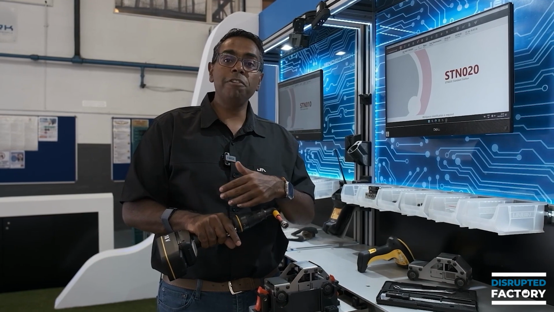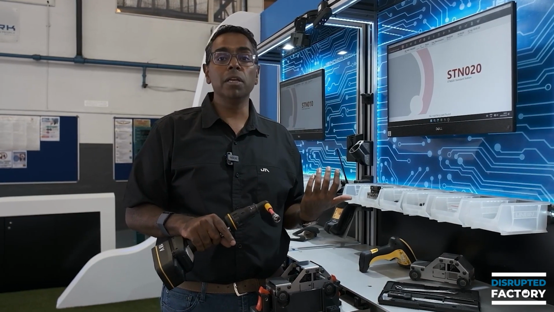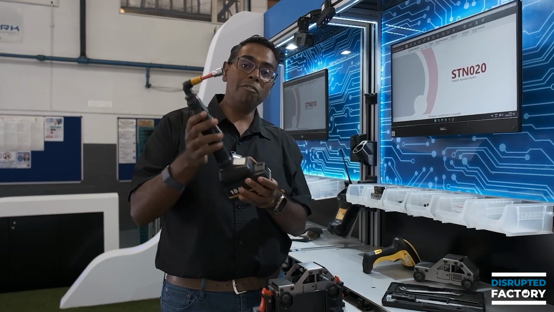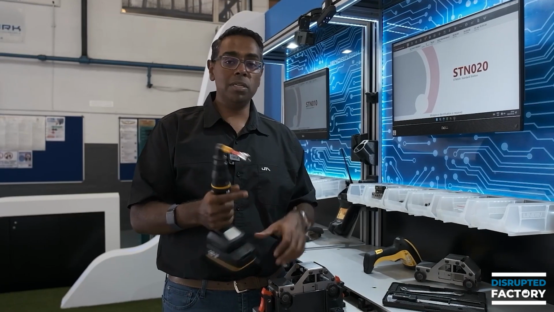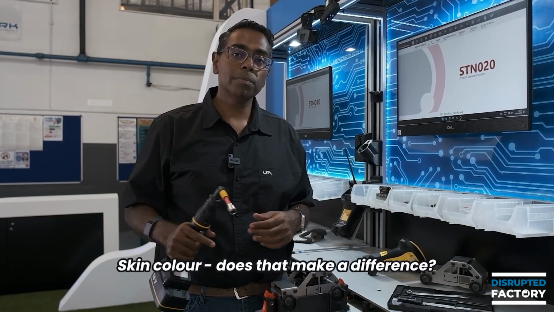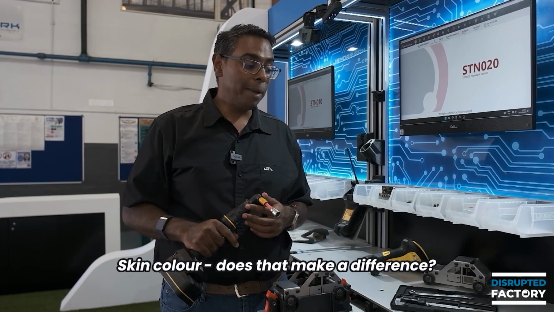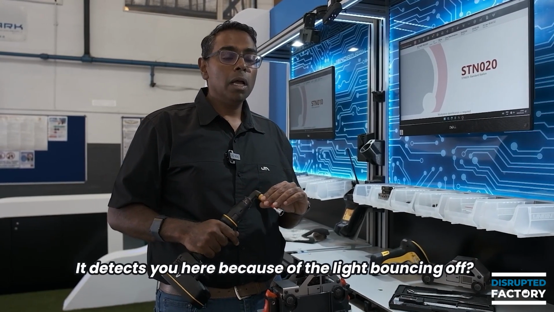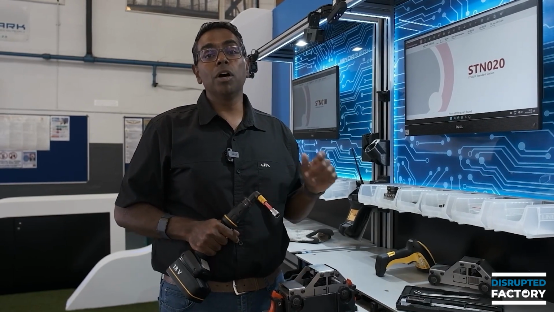The more data I feed it, the more different lighting conditions I feed it, the more different hands I feed it, the more accurate the model of this bolting tool becomes, and I'll be able to detect it in multiple scenarios. Skin color, does that? Skin color makes a huge difference. We've actually... Texture, yeah, so more light bouncing or... Oh, well, it doesn't matter. It depends on what you've trained it.